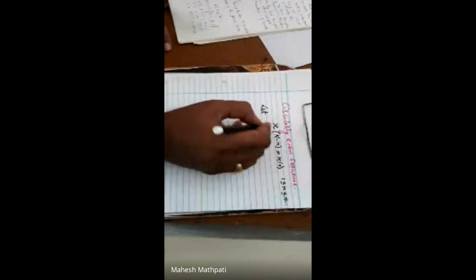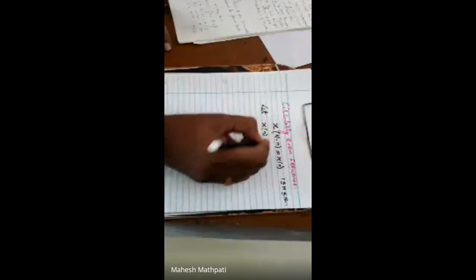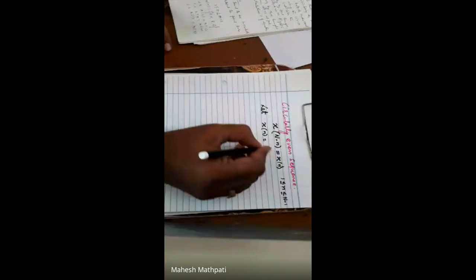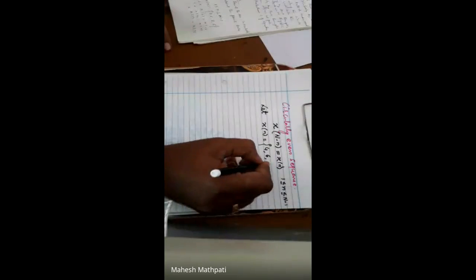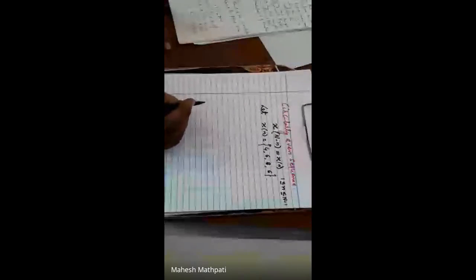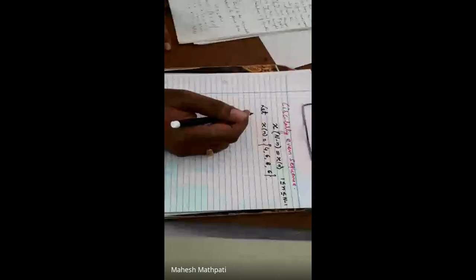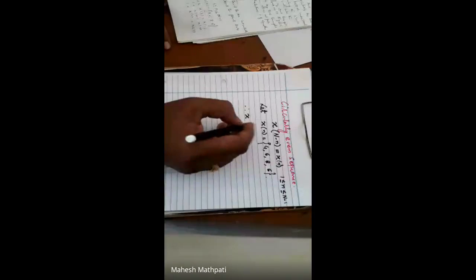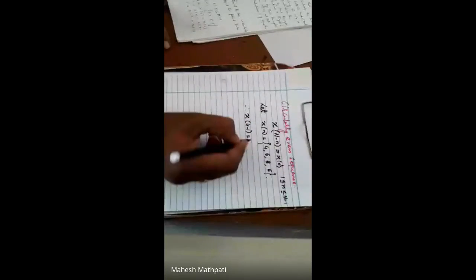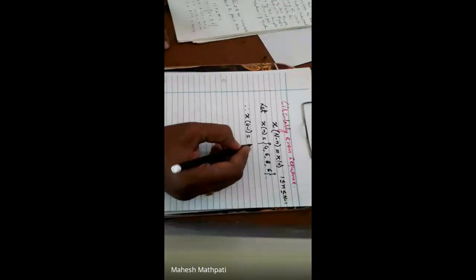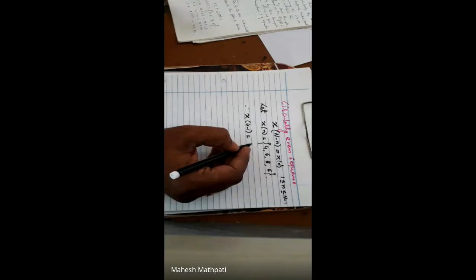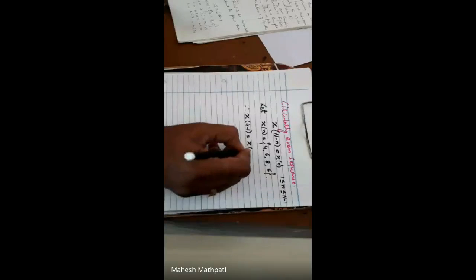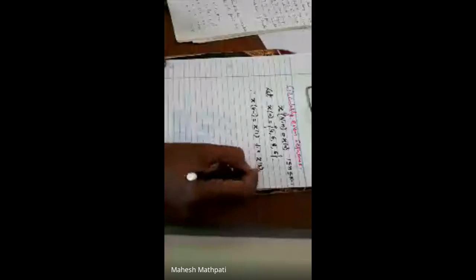Now let us consider x of n equals 4, 6, 8, 6. Then we can write x of 4 minus 1 is equal to x of 1, that is x of 3 is equal to x of 1.